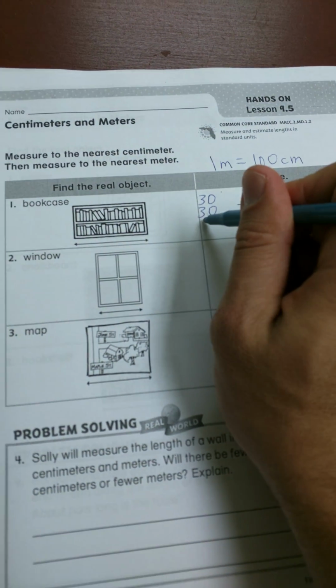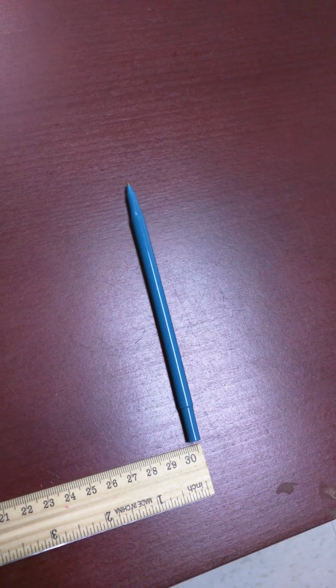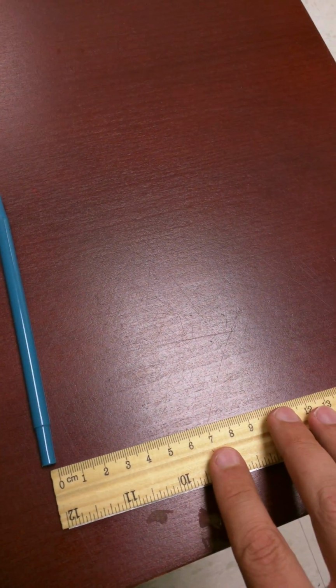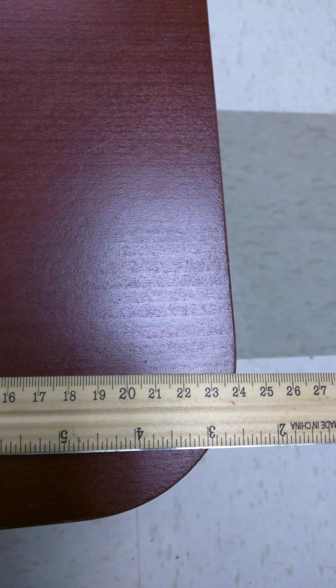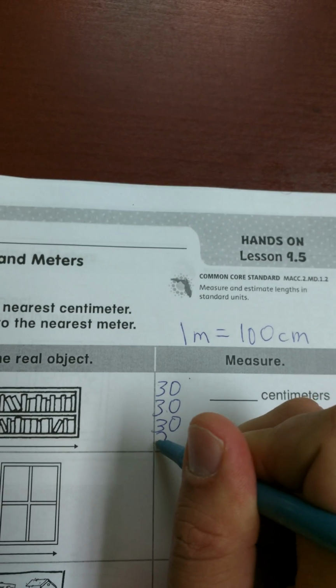And we have another 30 centimeters. I have a little bit more of the table left. So I'm going to write my other 30 here. And then finally, we'll have our last measurement and we'll add it all together. So if I look, let's see how much we got here. It looks to be about 24 centimeters on the end. So I'm going to write 24 here.